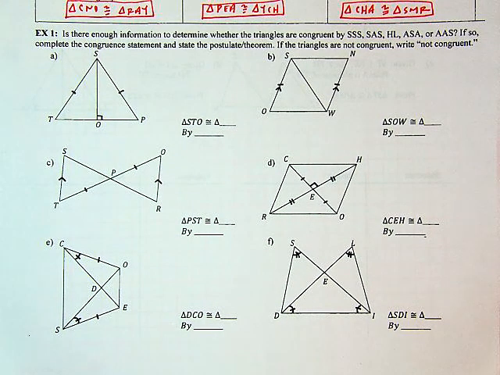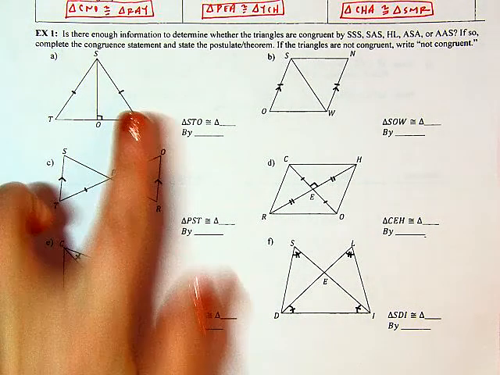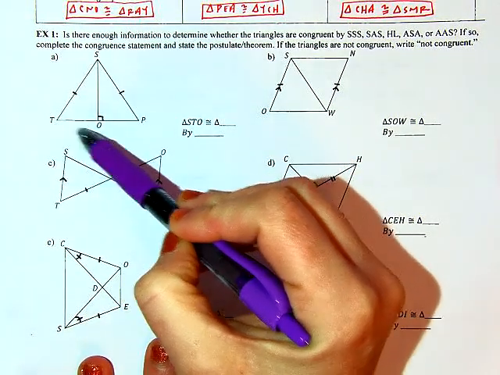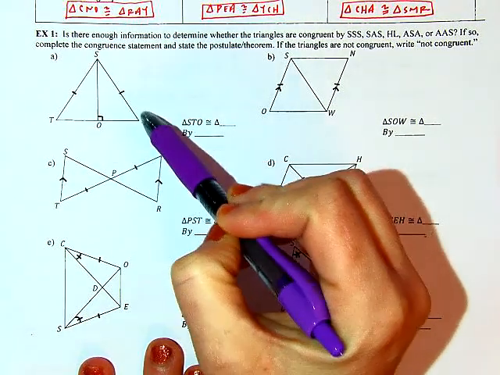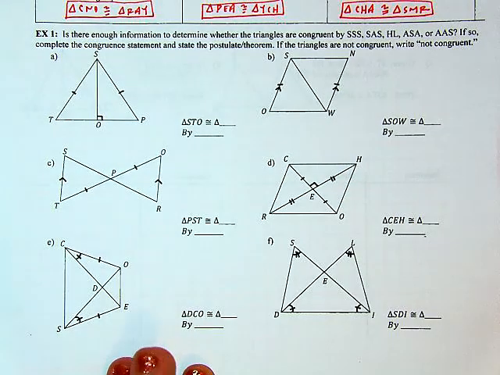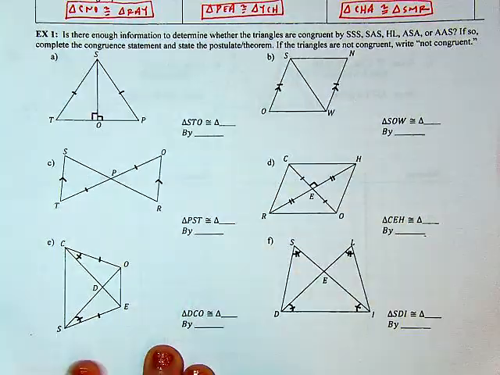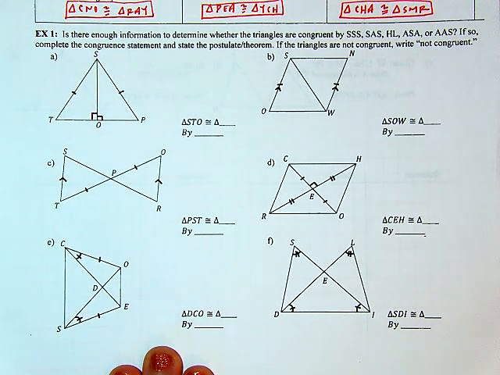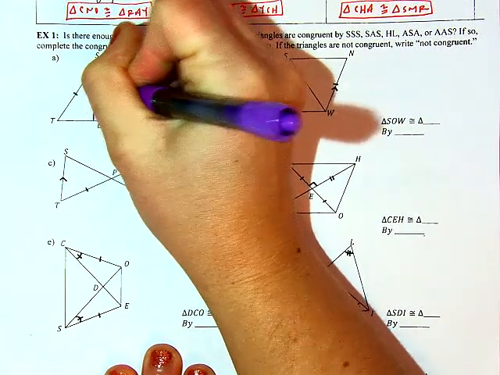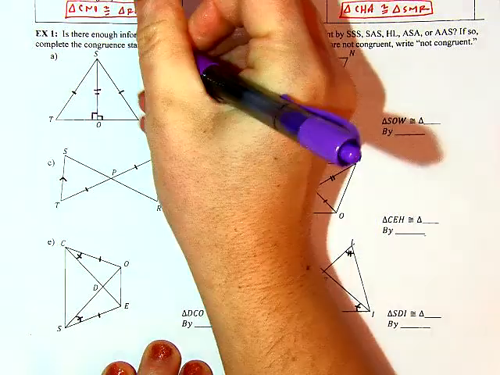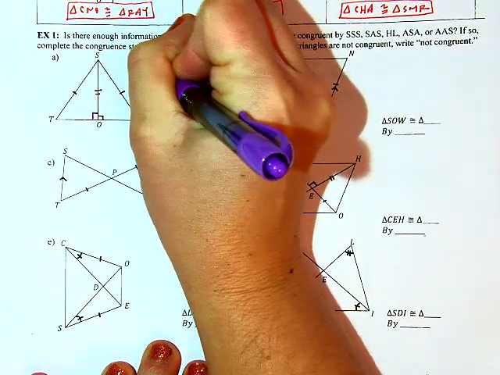So first up, I'm saying, okay, these are my two triangles, and I'm looking at STO. So I'm looking at STO, which means I'm trying to see if it's congruent to SPO. So based on what's marked, I can see that if that's a right angle, this has to be a right angle as well, because they both have to add to 180. And then I have a common side right here, right? It's the same side for both triangles, so that's really the reflexive property of congruence.